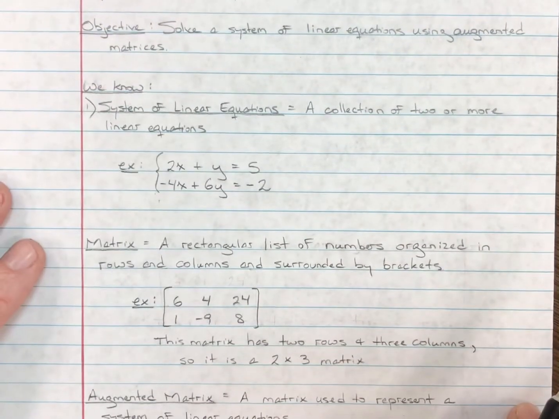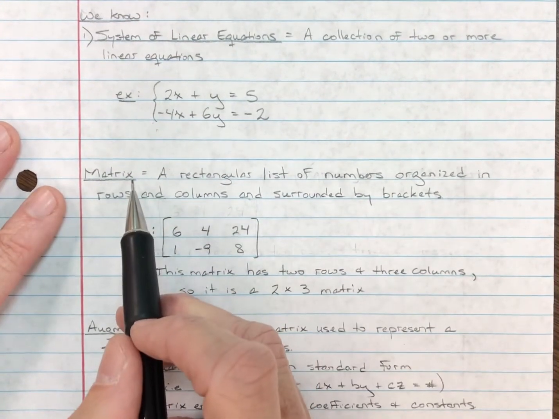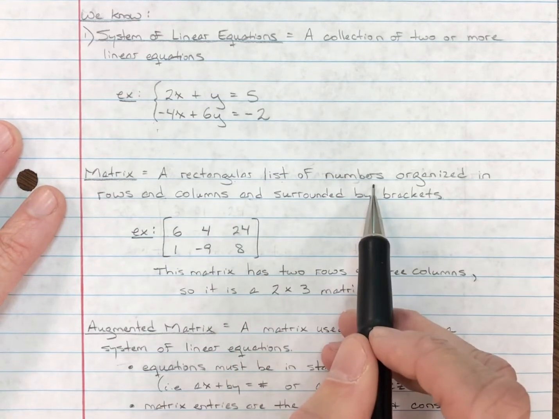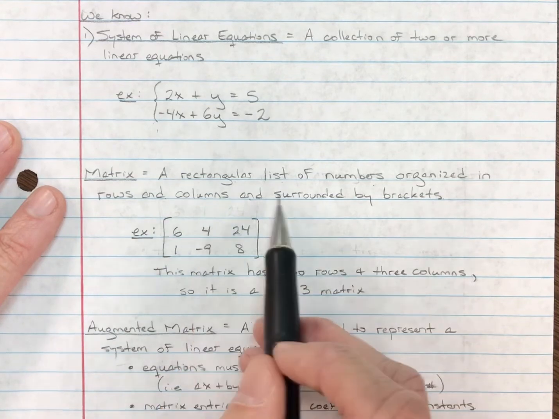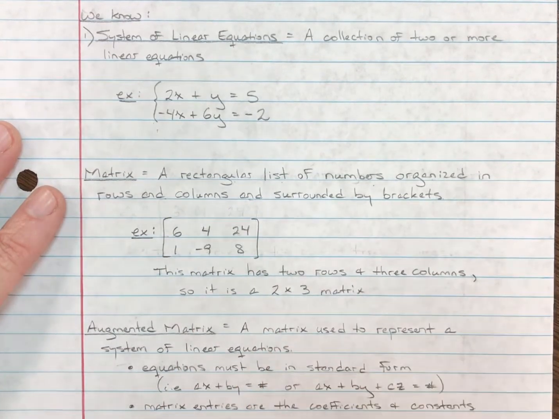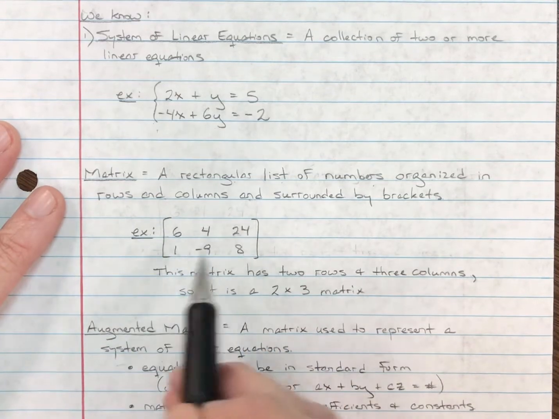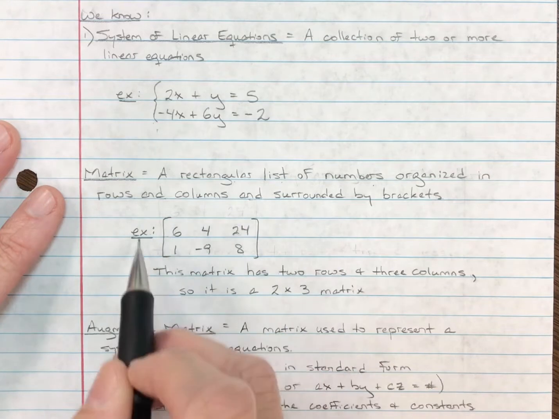Okay, so what's a matrix and what's an augmented matrix? A matrix is a rectangular list of numbers organized in rows and columns and surrounded by brackets. Here's an example of a matrix. Here are the brackets. It's a rectangle.